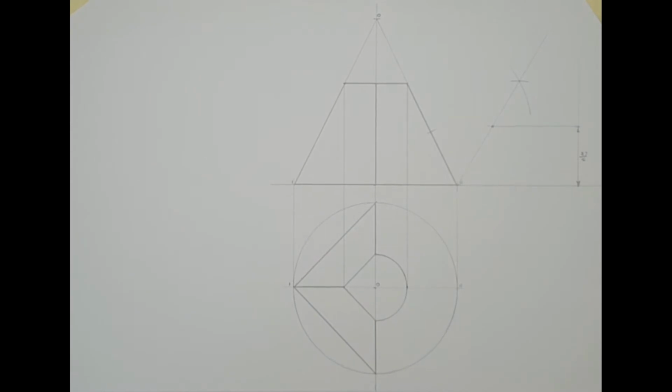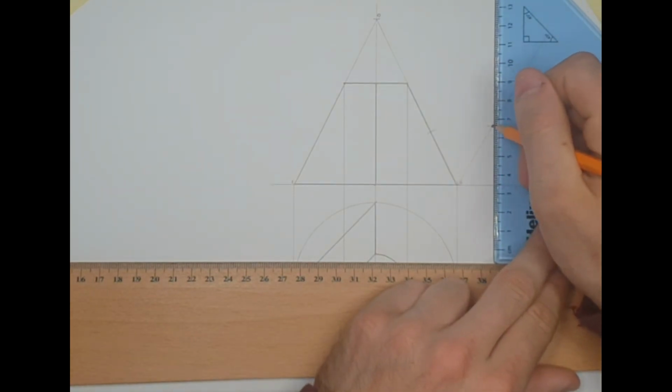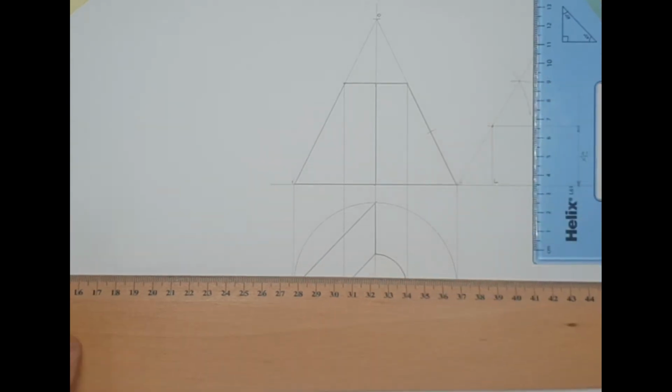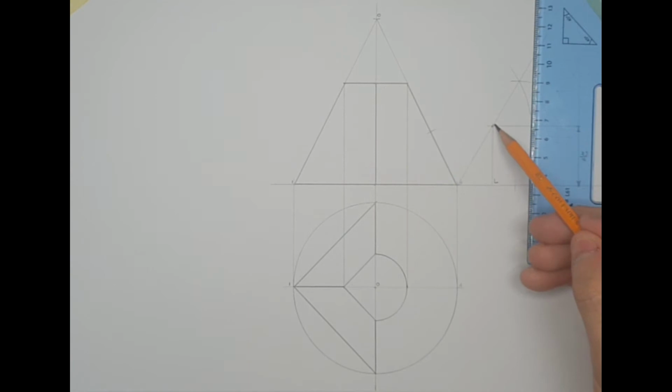Before I draw a circle, I need a point of contact. In this case I need two. The point of contact that mates with the ground is just going to be straight down there. Of course it's going to be perpendicular to the ground, that projection is. And the point of contact it makes with the edge here is also perpendicular.